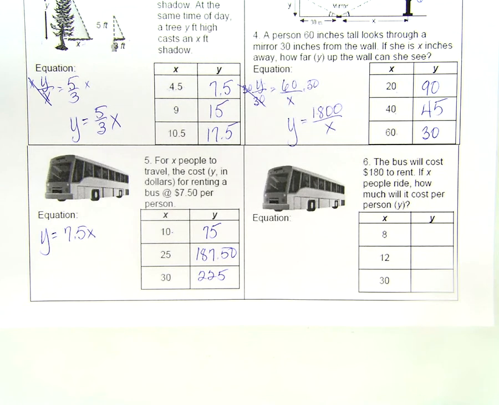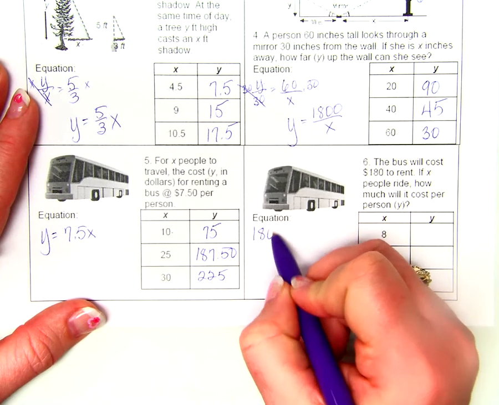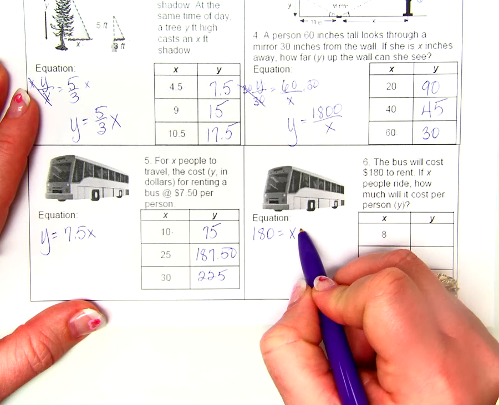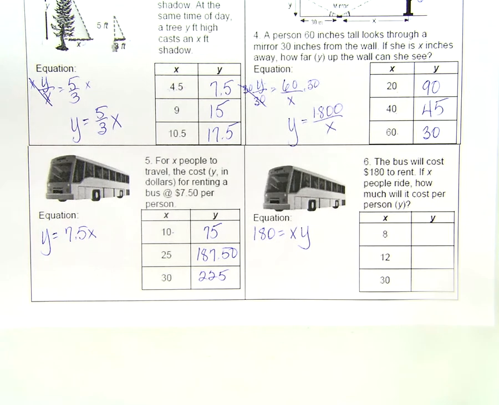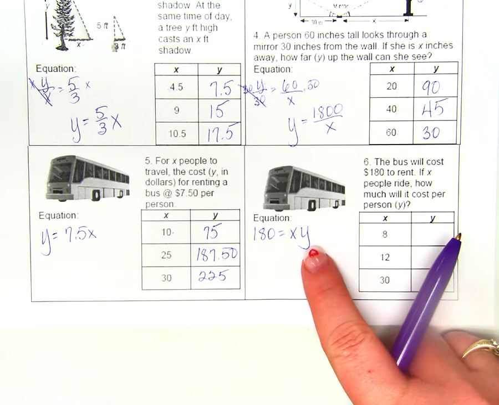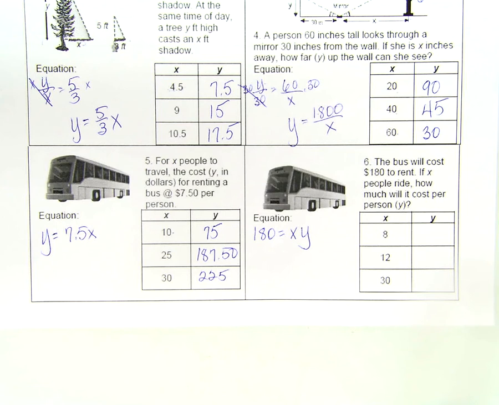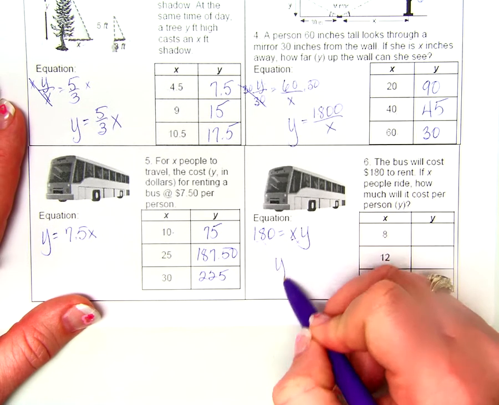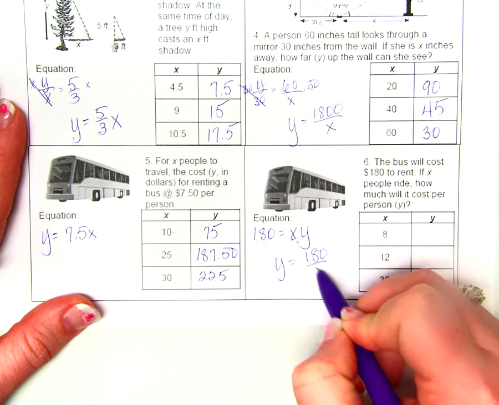So what if it's presented a little differently? The bus will cost $180 to rent. If X people ride, how much will it cost per person? So we know that it costs $180 for X people at a price per person, right? So how could I do this if I was just trying to solve for y? So y equals 180 over x. Good.